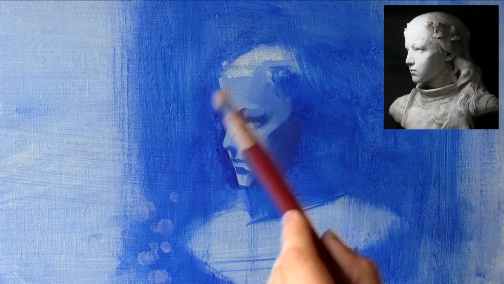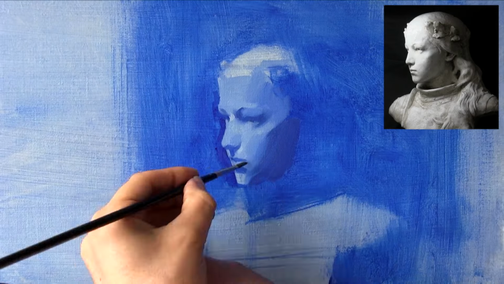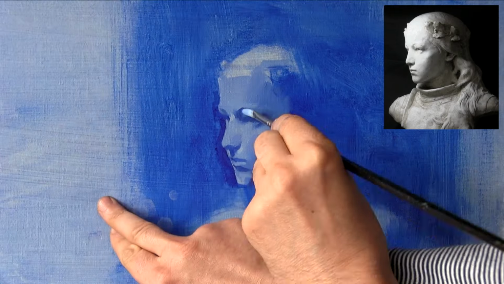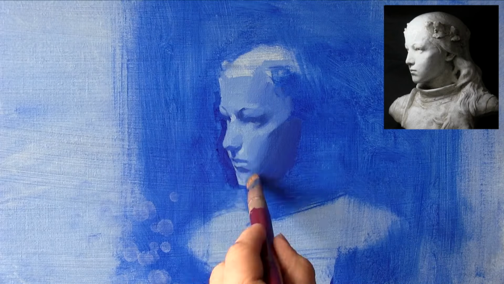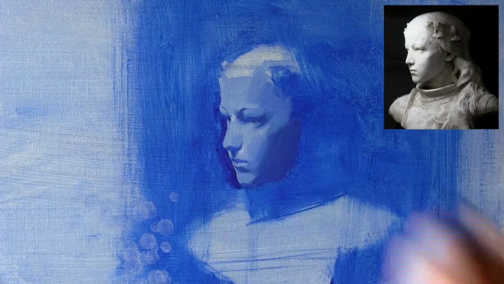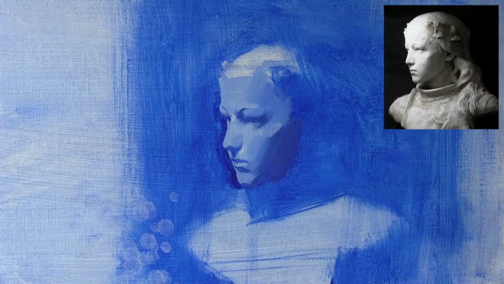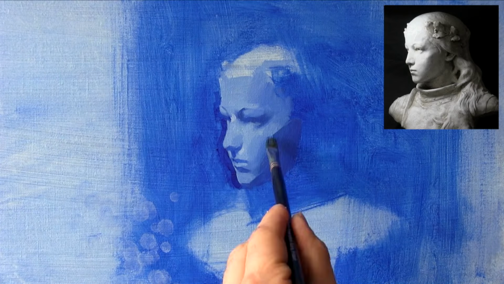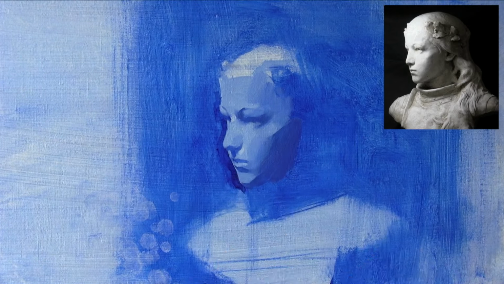So the next time you see a soft edge, try to think of it as different planes. This is really important if you want your work to appear painterly. Instead of blending a soft edge, try to identify the different planes and then paint them with solid separate brush marks.